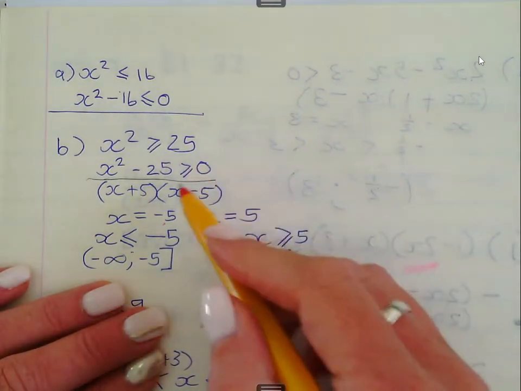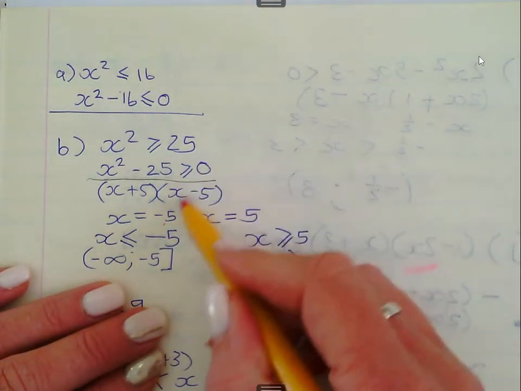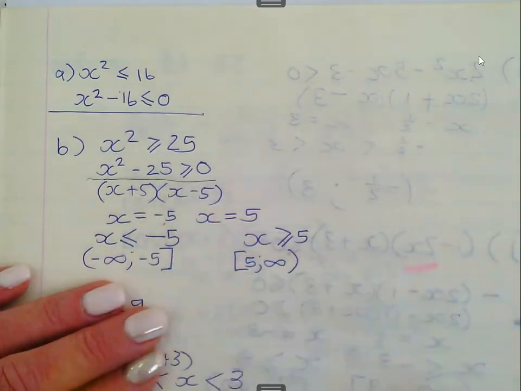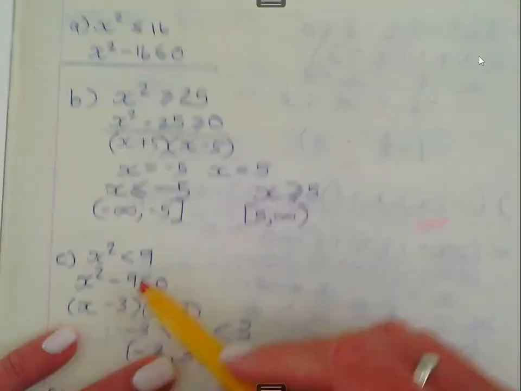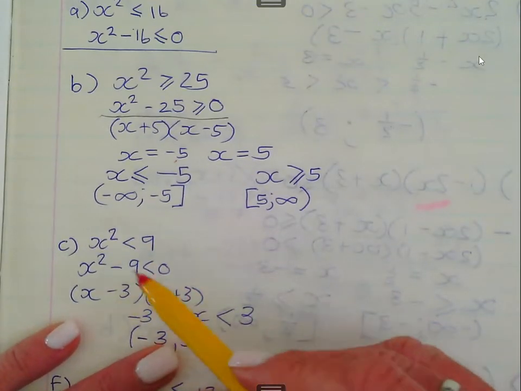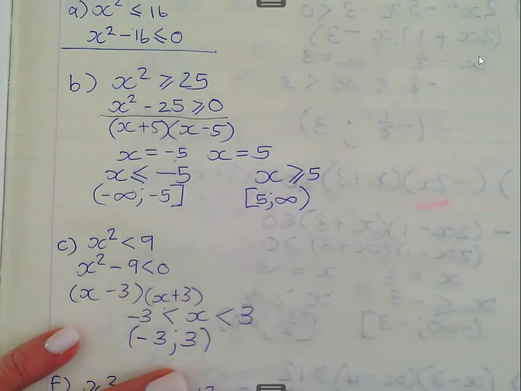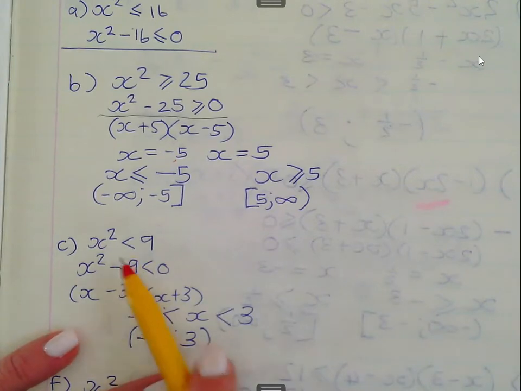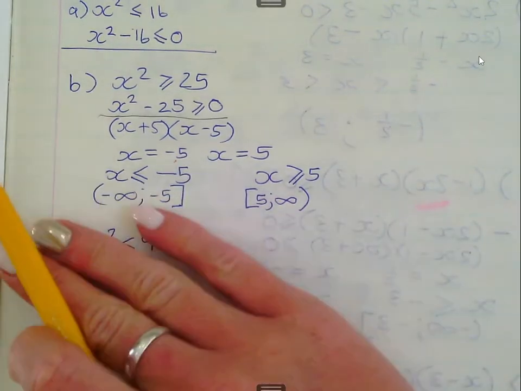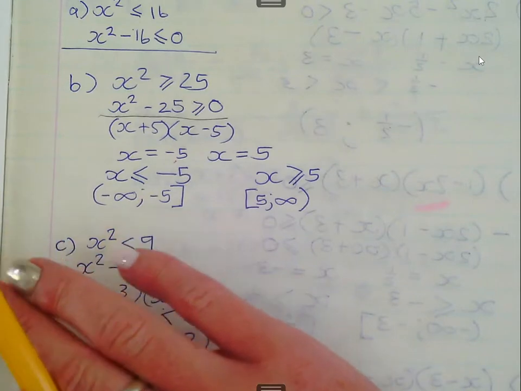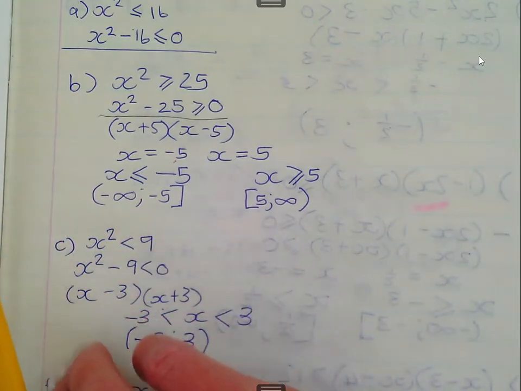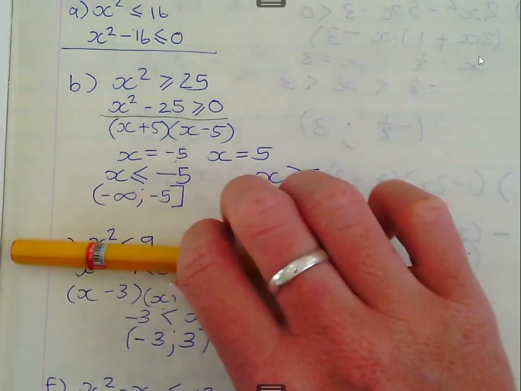Okay? So when the question is greater than or equal, then you will include the 0 points because there they are equal to 0. When the sign looks like at C, where it's just the greater than or the smaller than, then they are only asking for negative or only asking for positive. They're not including 0. Okay, who got that B right?